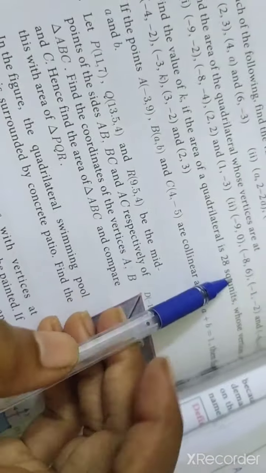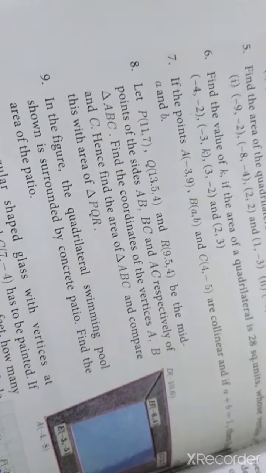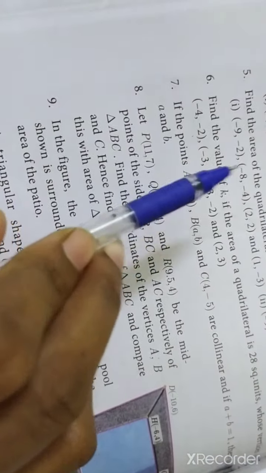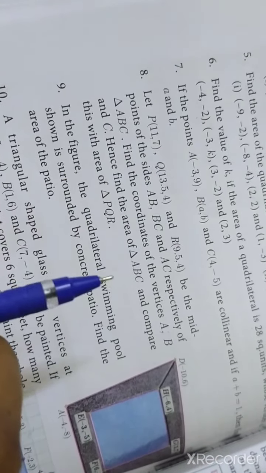So you will try this sum. And the next one: find the value, where they have given the area and vertices. You are going to find it out here. This is for your homework, this is also your homework. Okay, try this.